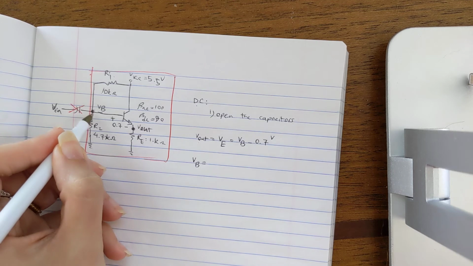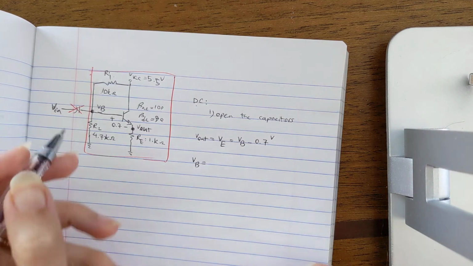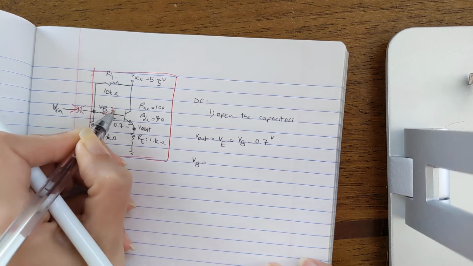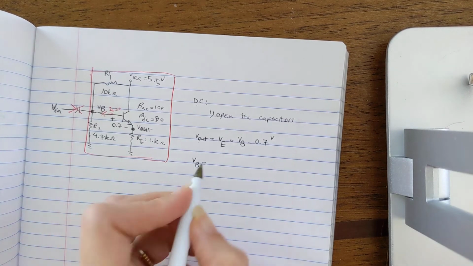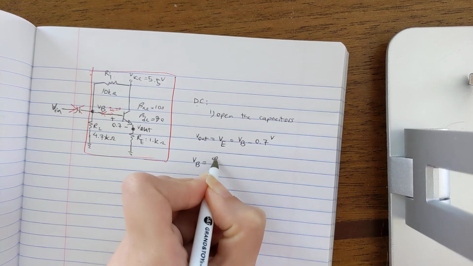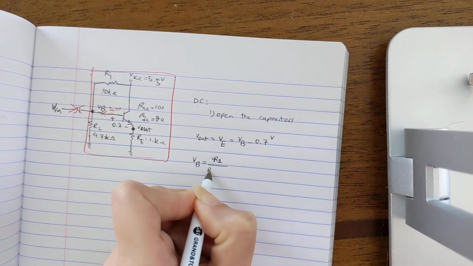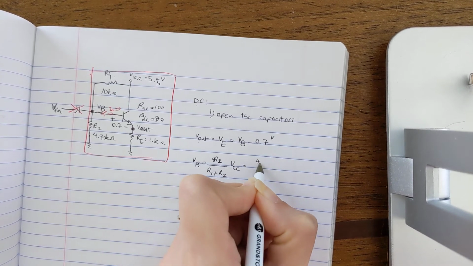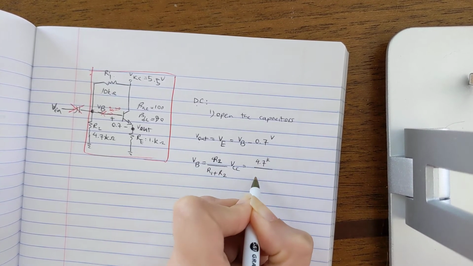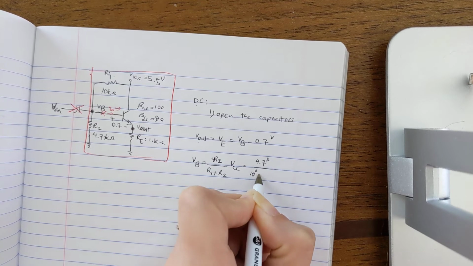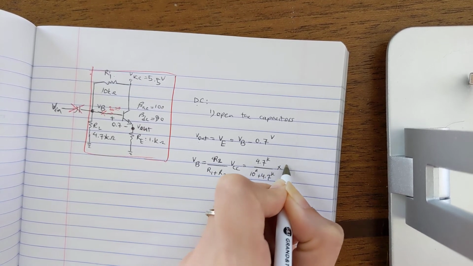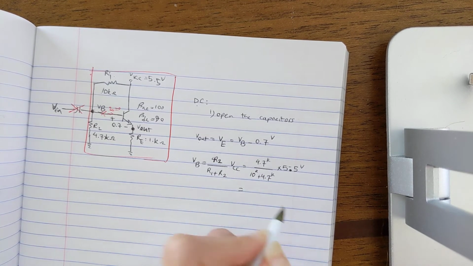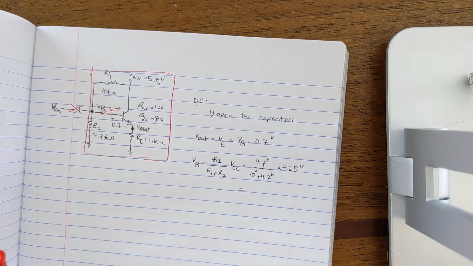And VB here, as I mentioned, you can find using a voltage divider. You can consider this to be open because IB is very small. So you can say it's R2 over R1 plus R2 multiplied by VCC, which is going to be 4.7 kilo over 10 kilo plus 4.7 kilo multiplied by 5.5 volt.